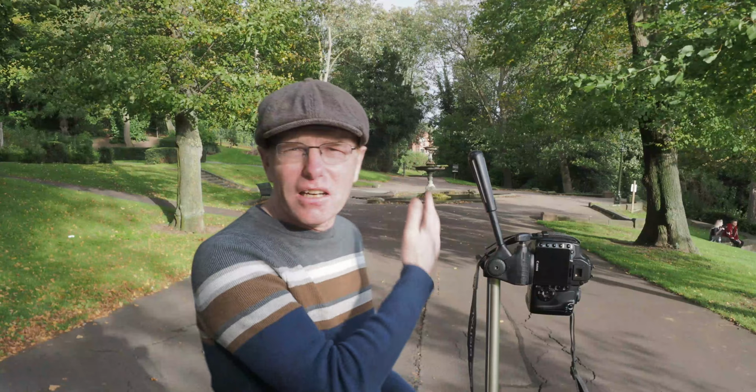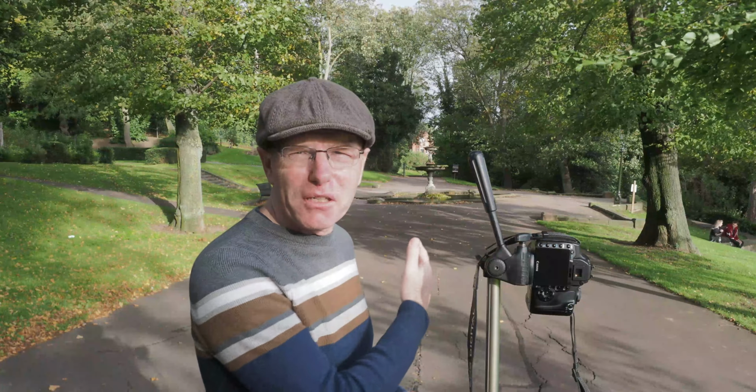So first image is a vertical picture looking down this path towards the fountain. It's kind of a wide shot and just gives you the viewer an idea of the setting of what I'm taking a picture of.